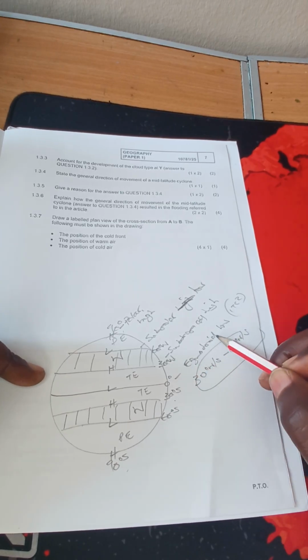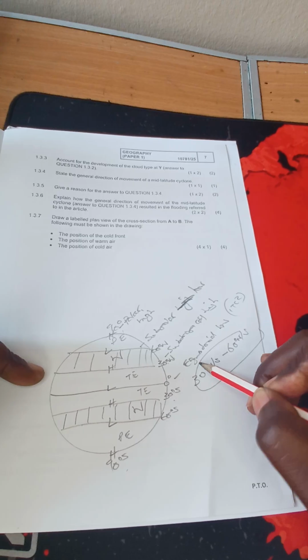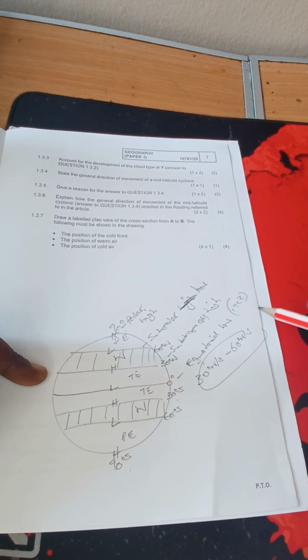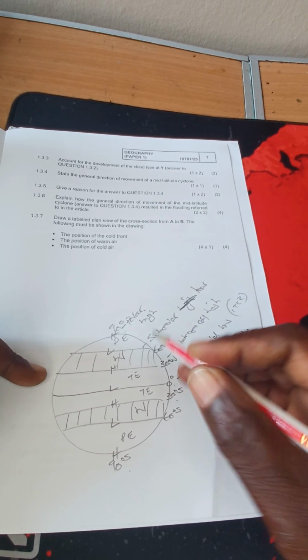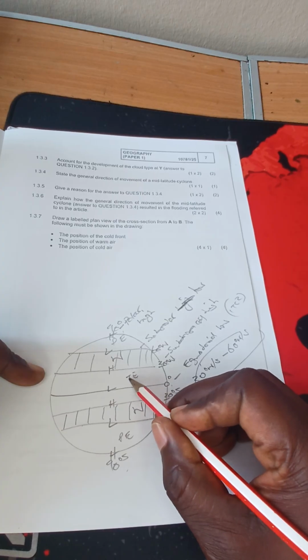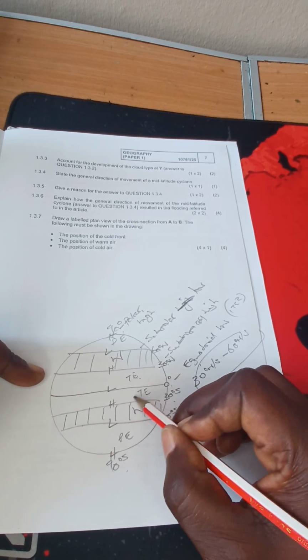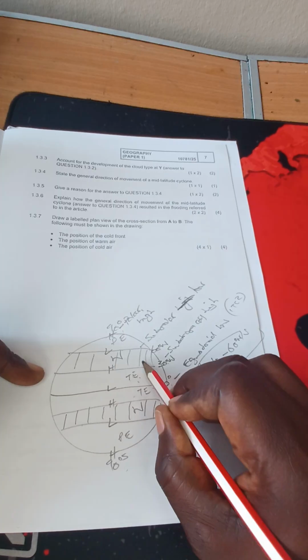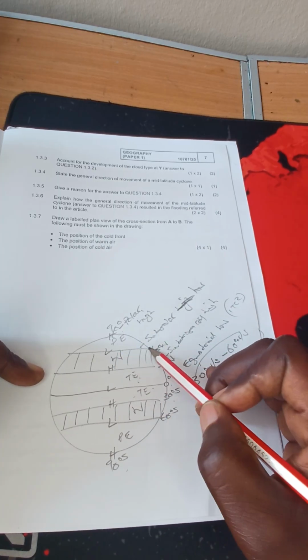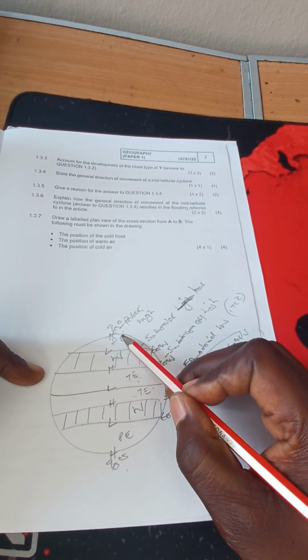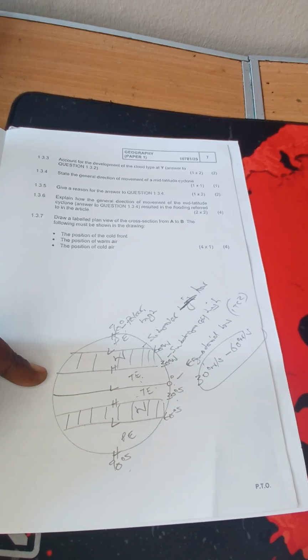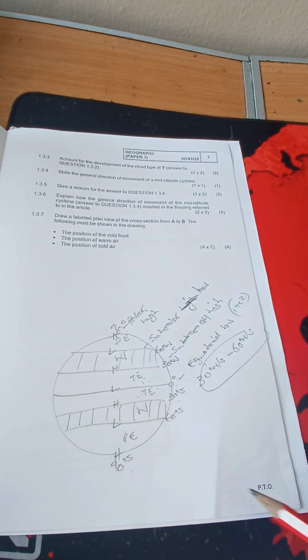Then you've got the equatorial low, which is also known as the doldrums, which is also known as the intertropical convergence zone at 0. So we have the tropical easterlies from 0 to 30, and from 30 to 60 we have the westerlies. Then from 60 to 90, we have the polar easterlies, both north and south of the equator. So once you know this, you need to know where we have the mid-latitude.